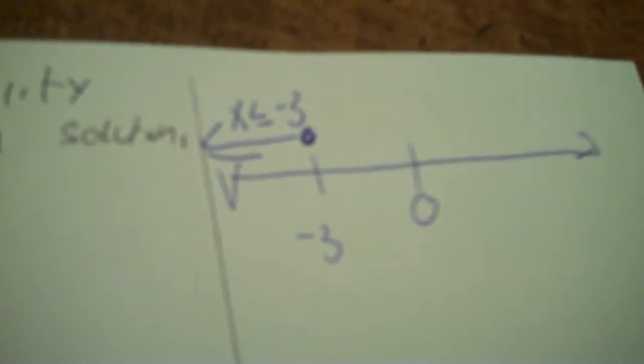It eats the number. Now remember, eating the number goes this way, because that means the number is bigger than any possible number x could be. Okay, there you go. So anything that way is possible values for x.